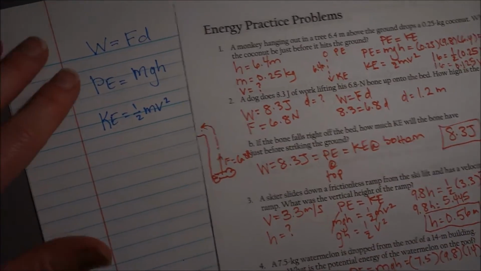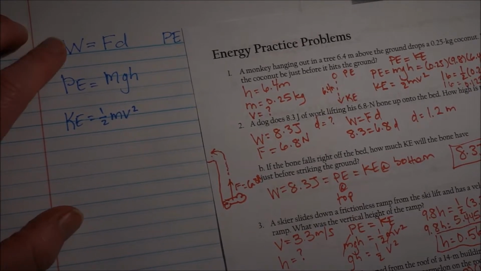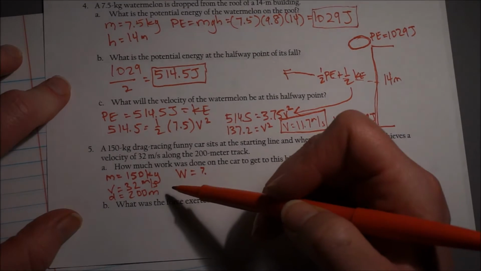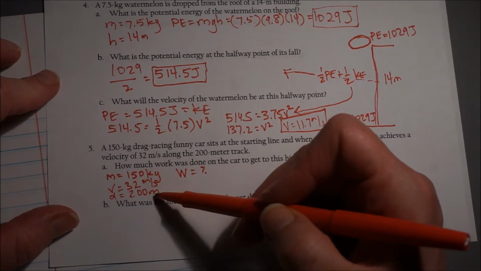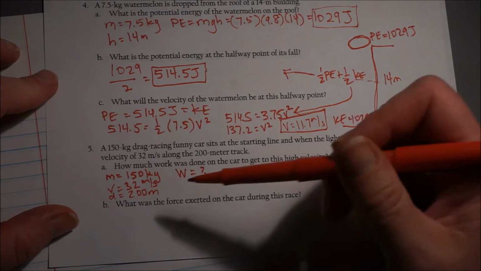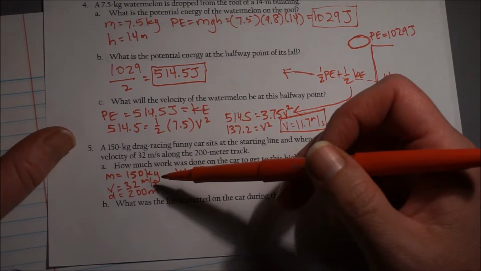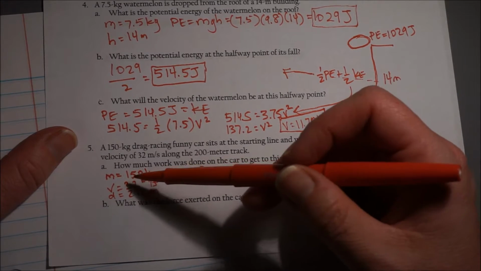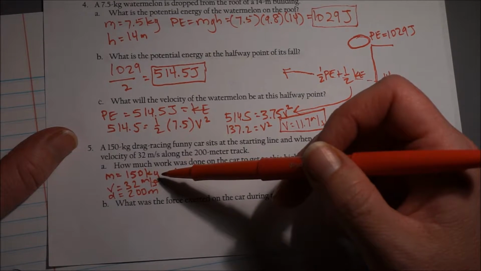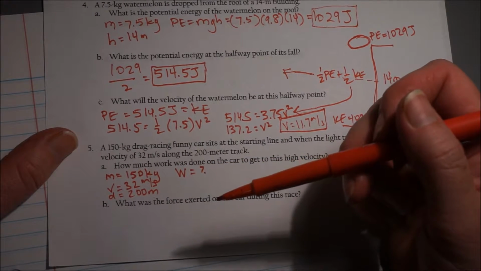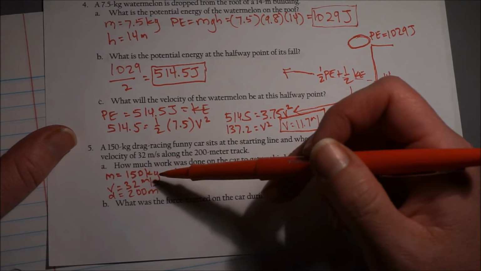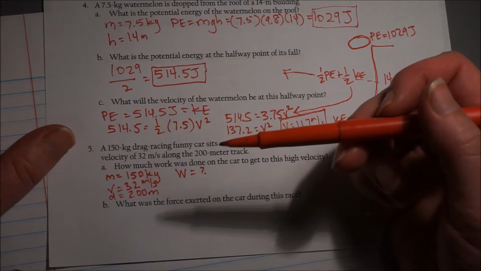Let's look at our equations. We have work that's equal to force times distance. But if we compare that to what we have to work with, we'll see that we don't have force. We only have this distance of 200 meters. Some people get confused and feel that they should take the weight of that drag racing car, 150 times 9.8, to get a force. But that's not going to work here because the car's traveling on a horizontal surface. We're not lifting the car up. So we can't use that as a force in our work equation.